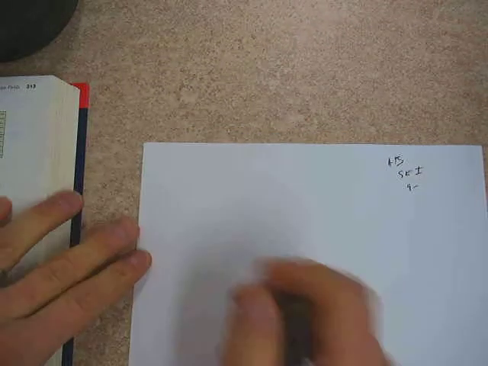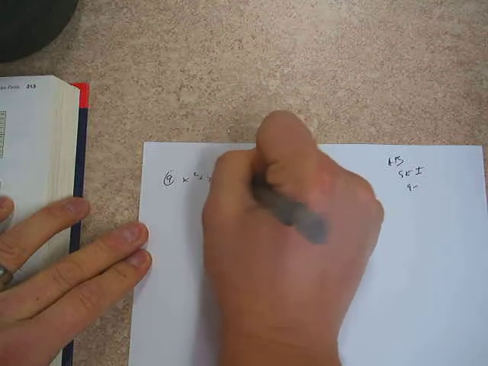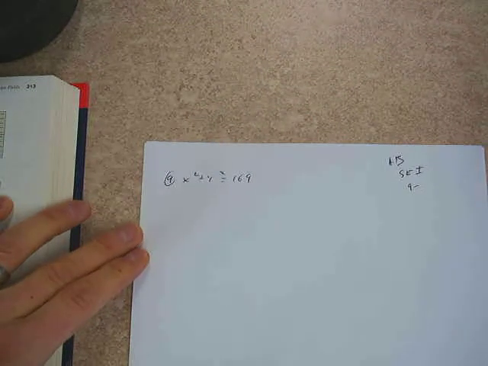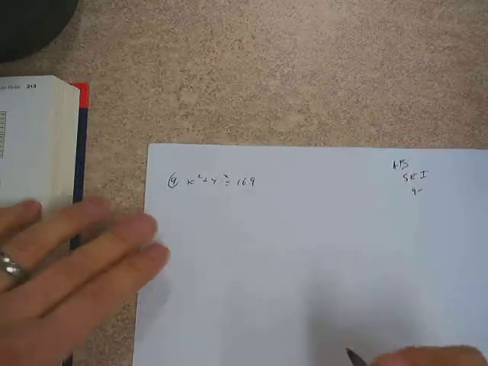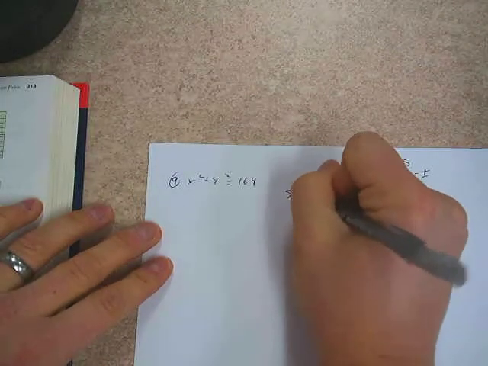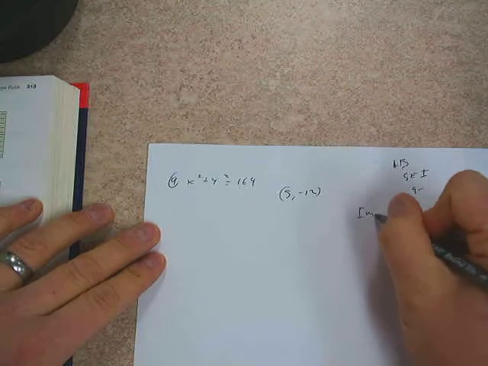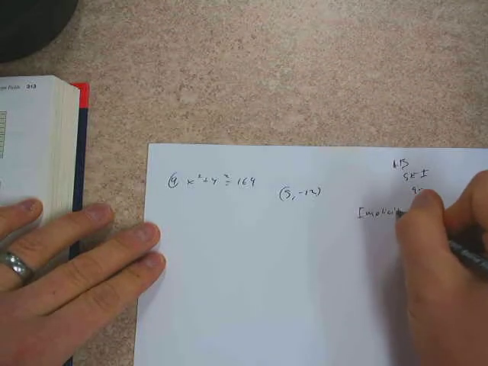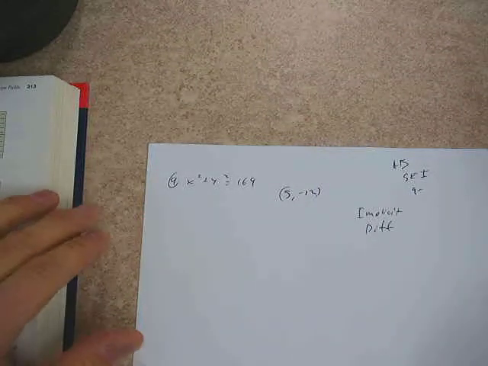Okay, in number 9 we have x squared plus y squared equals 169, and it tells us that we want to find the equation for the line tangent to this curve at the point (5, -12). So ultimately we should recognize this as an implicit differentiation problem, because we don't have an equation that's solved for y.